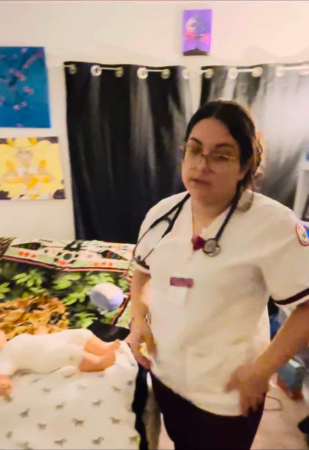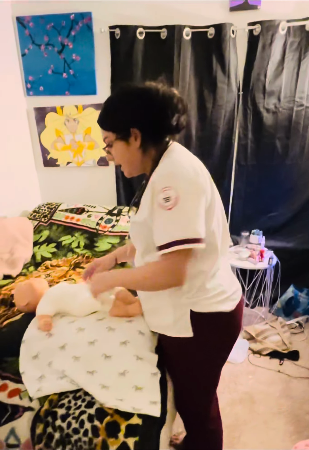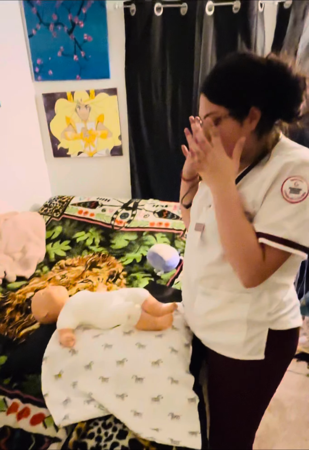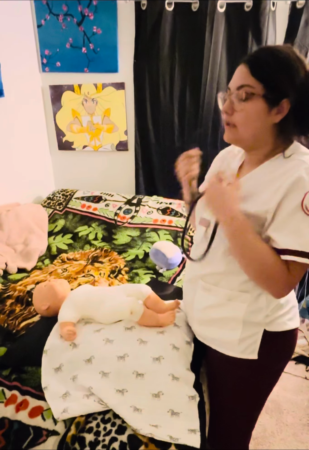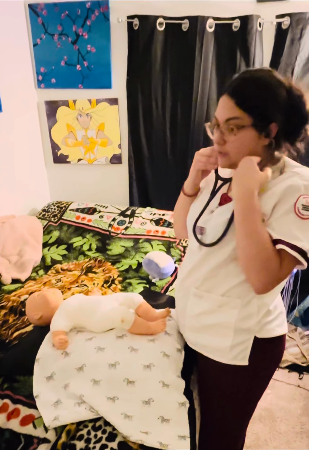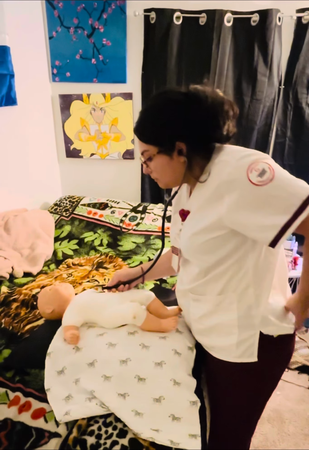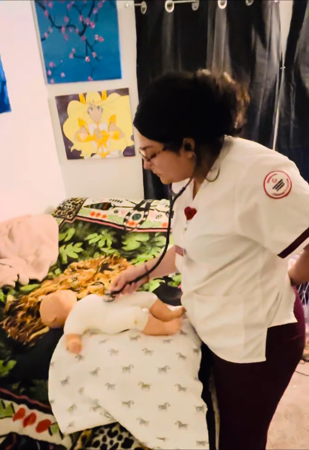Umbilical cord still intact. Umbilical cord has two arteries and one vein. And I'm going to look and make sure that the abdomen is symmetrical, and it is. It's appropriate in all quadrants. I'm going to auscultate. Baby is probably not going to have any bowel sounds currently because the baby hasn't had its first feed yet. So I'm just going to listen to the sounds in each of the four quadrants.